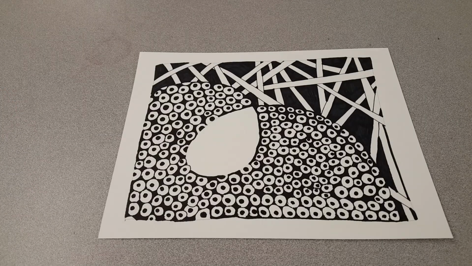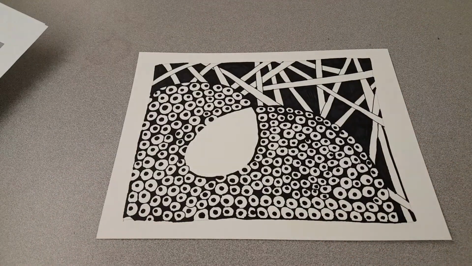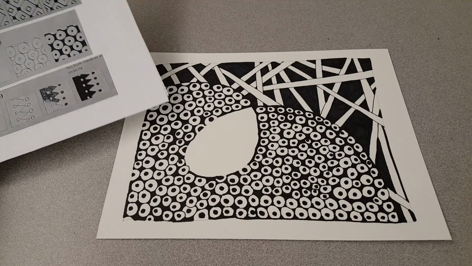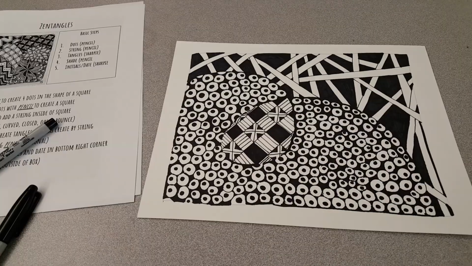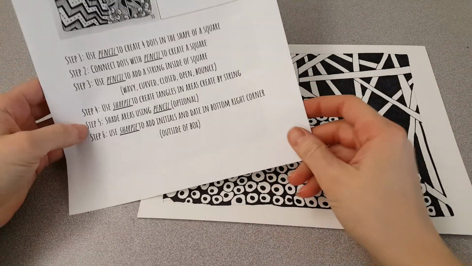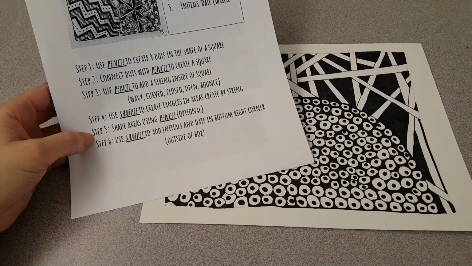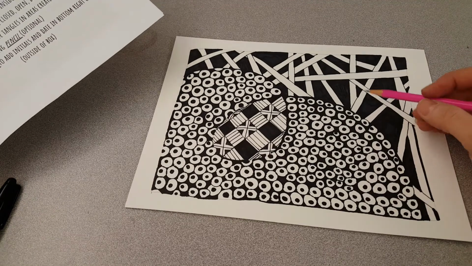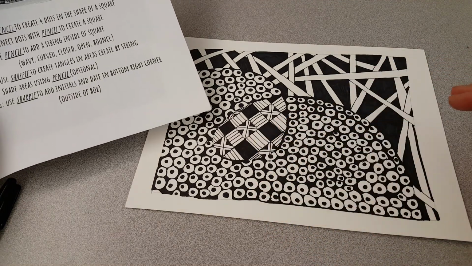So I just finished my tangle number 2, which I chose Puffo, and that took a while. So I'm going to try to choose a little bit more of a simple pattern for my last area of tangle. Now that I have completely finished my Zentangle, step number 5 is optional. It says step number 5, you can shade areas using pencil. So if I wanted to go back into any of these areas, I could shade to show depth, but I'm pretty happy with the way this looks.